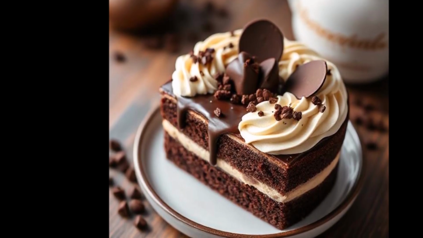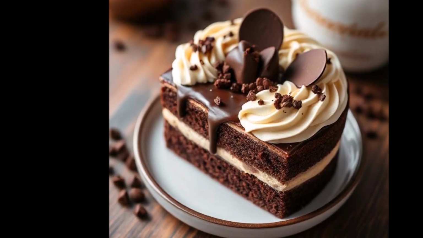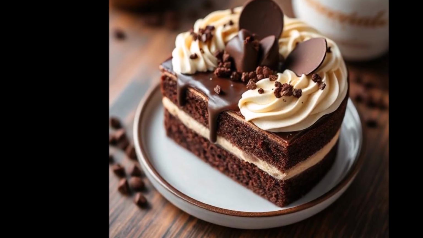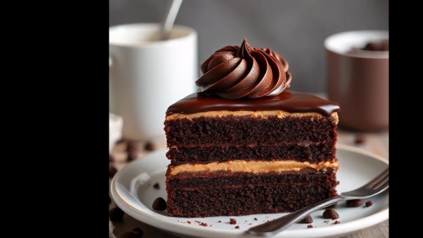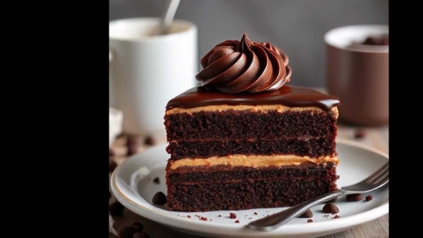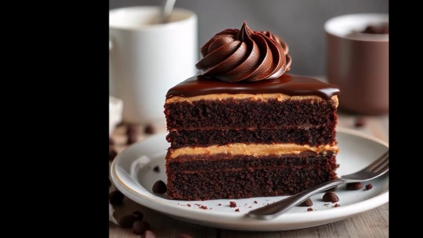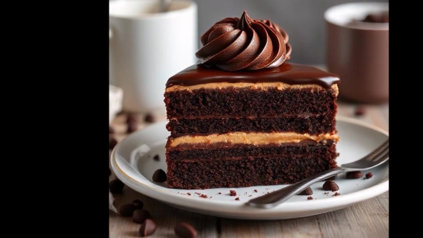Chocolate frosting. 6 ounces, 180 grams, semi-sweet or bittersweet chocolate, coarsely chopped. 1 cup, 226 grams, unsalted butter, room temperature. 2 cups, 230 grams, confectioner's, powdered or icing, sugar, sifted. 1½ teaspoons pure vanilla extract.